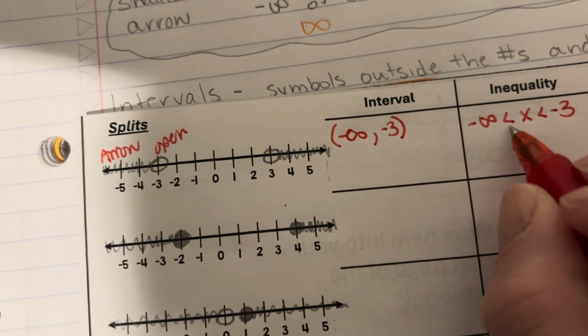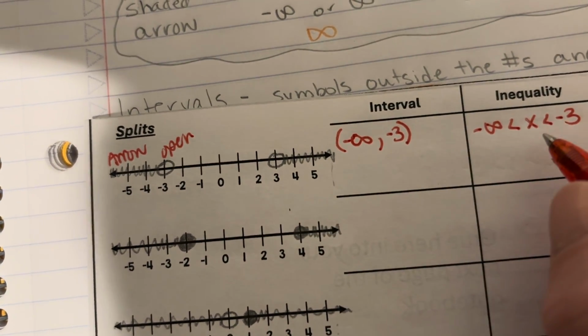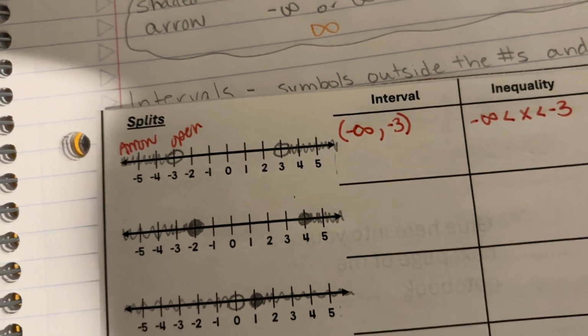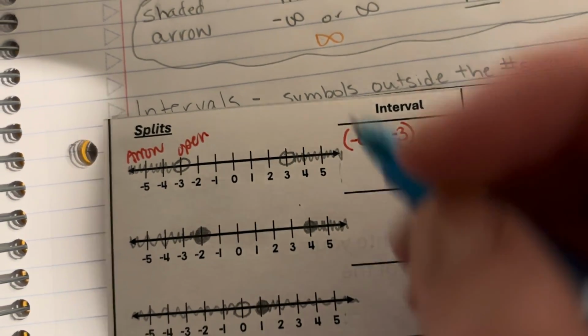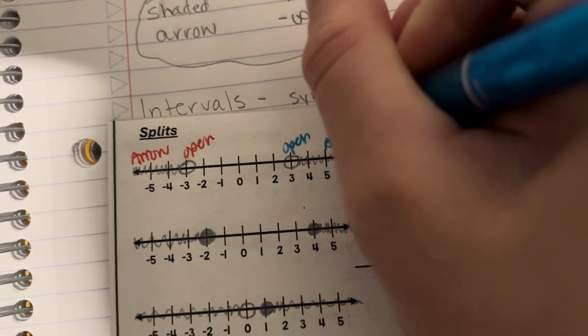All right, so we just have the mouth, or just the less than symbol, because it's open, and all of these things mean not included, which is what we're looking for. Same thing with the -3. However, our other friend over here, when we read it from left to right, this is open as well, and it goes to an arrow.